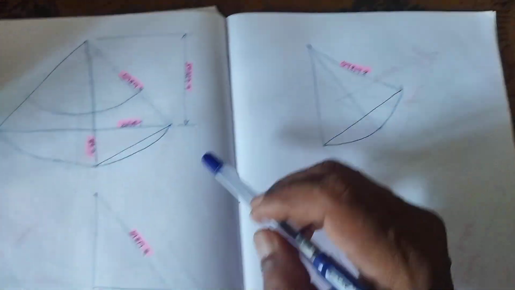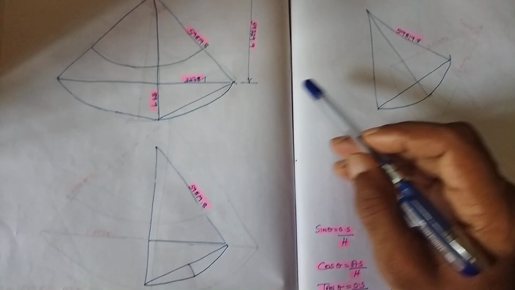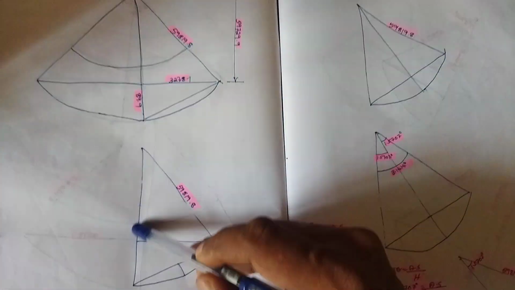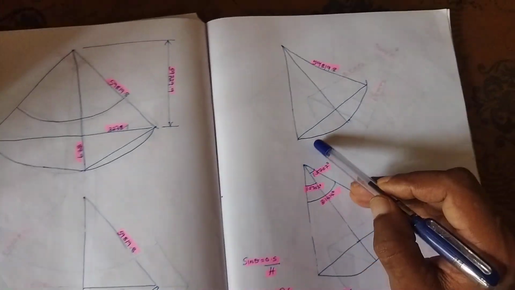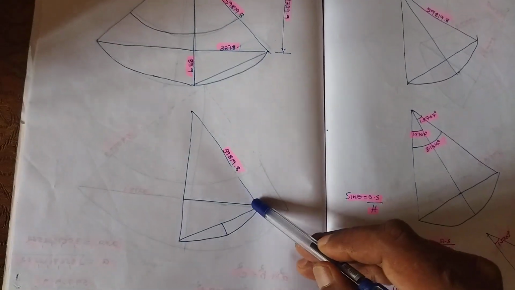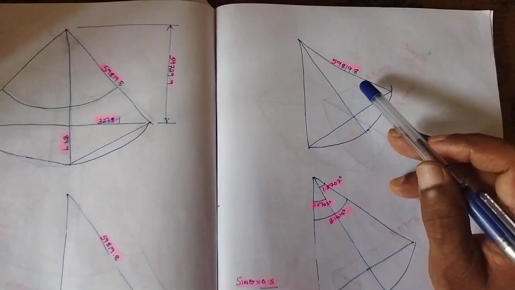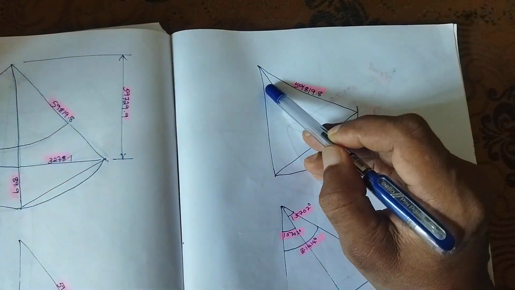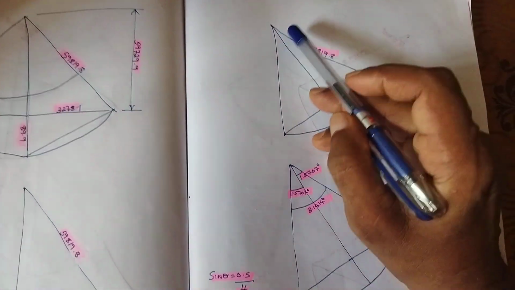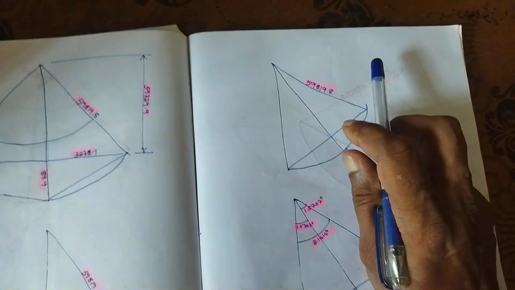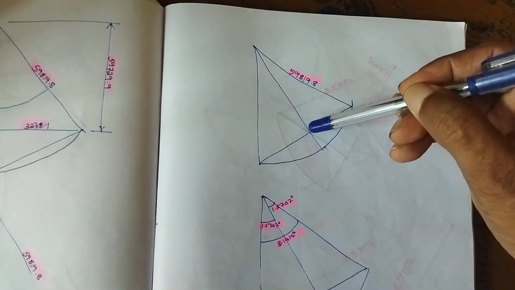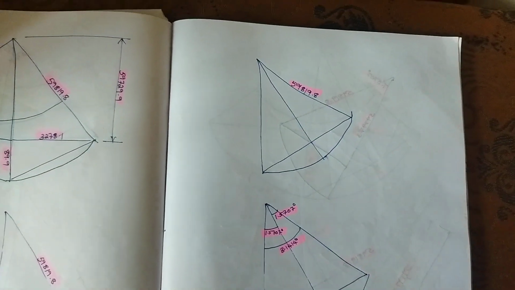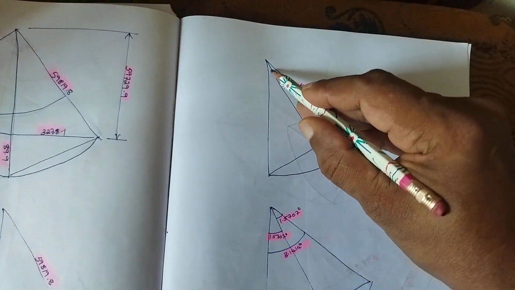This triangle, once again I have written here, and this degree from here to here is 3.1414. But we have to make a 90 degree angle for finding out this measurement from here to here.